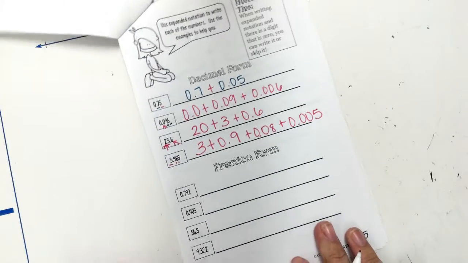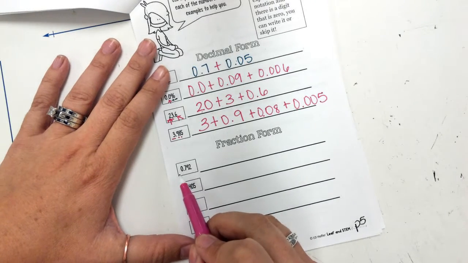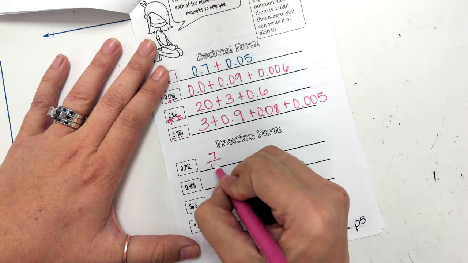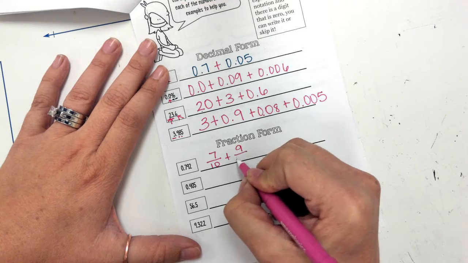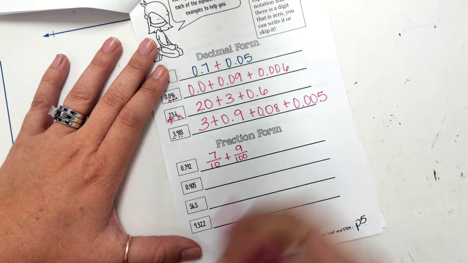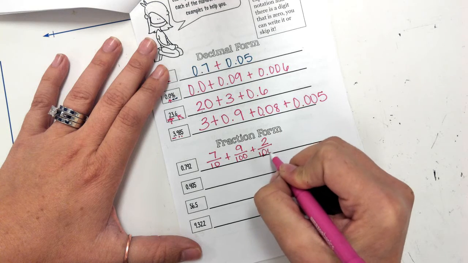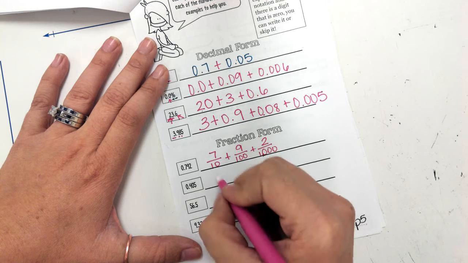To do it in fractional form, I have no whole numbers, nothing to the left of the decimal. I have 7/10, so remember 7 over 10 for the tenths, plus 9/100 plus 2,000ths. Again, no whole numbers, just decimals.